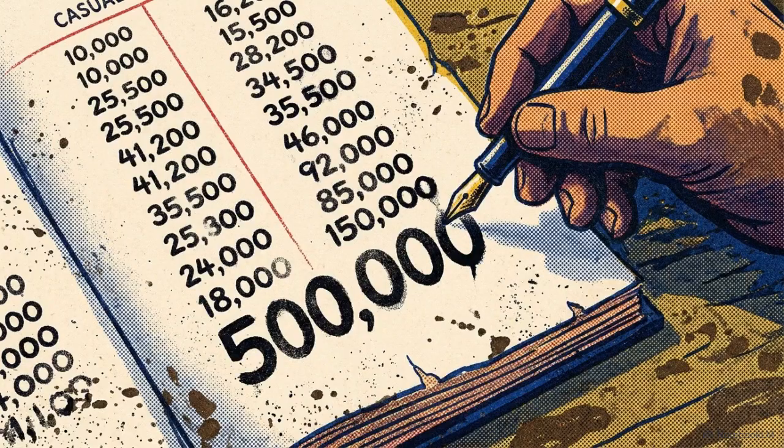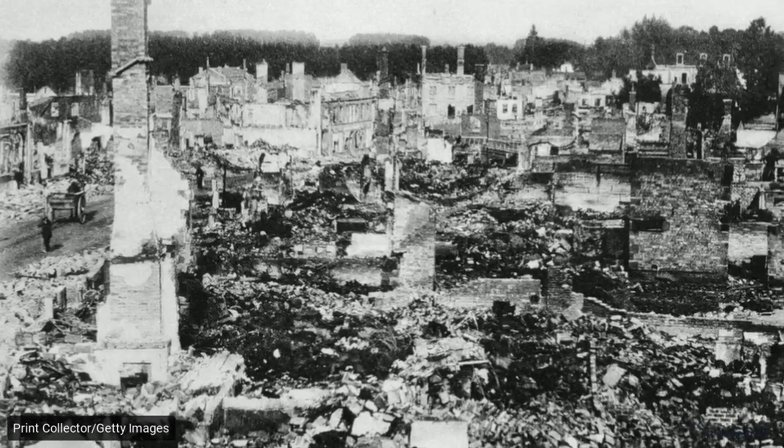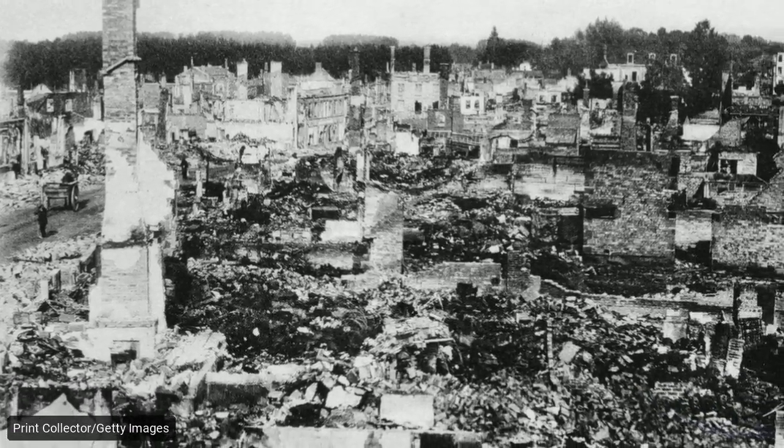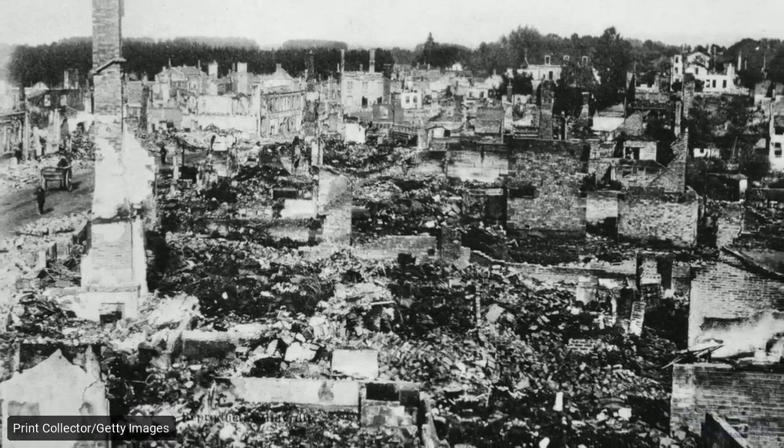Combat was reduced to a brutal mathematical equation. The generals were feeding raw human bodies into an industrial machine designed purely for attrition. Engagements like the Battle of the Somme and Verdun lasted for months. Millions of lives were traded for territorial gains measured in yards, leaving regional towns entirely leveled.